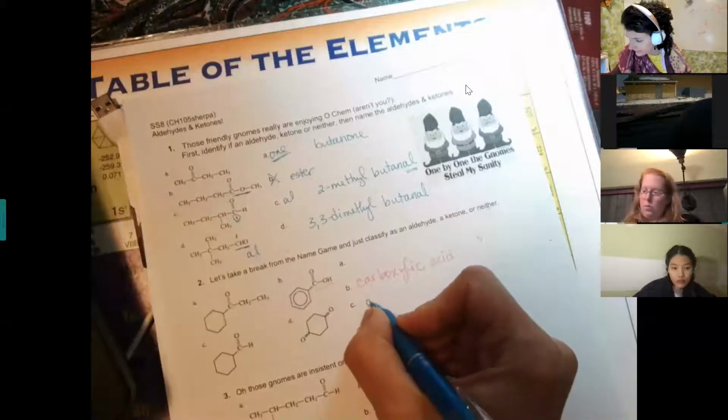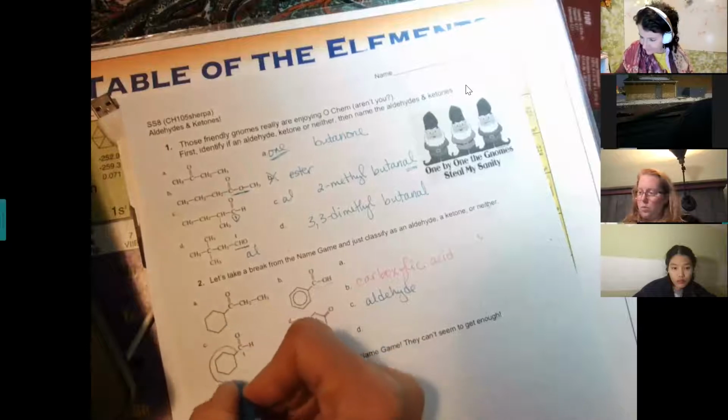C is an aldehyde, and to name it, I would have to name this as a side group. So I know it said you didn't have to name it, but I'm going to name it anyway because somebody always asks. So I would call it a cyclohexyl. So the YL tells you it's a side group. And then 1 carbon, you guys would all say methanal.